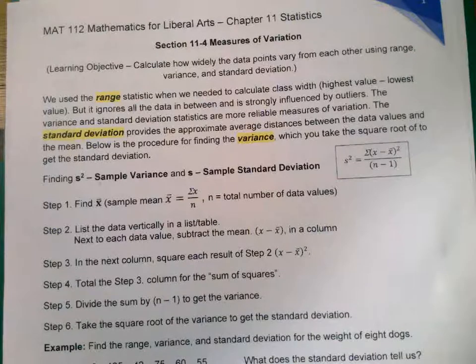Now we want to figure out how wide they go. What's their spread? Are they really varied or not varied so much? Do they all cluster around the same thing or do they really spread out? So we want to use the range that we've looked at before to calculate the class width. Done that before in lesson 1, section 1.